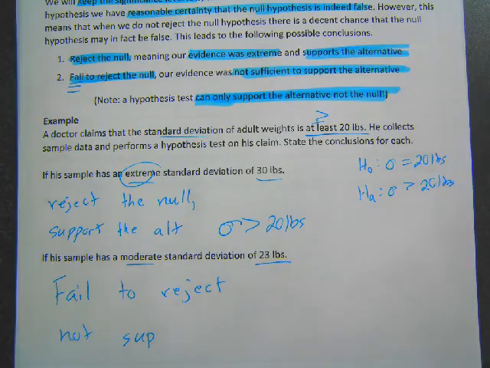It's the same idea. If your evidence isn't strong enough, you just fail to reject and keep using the value that was claimed, the null. But we're not supporting the null. We're not proving it. If I have a theory in science that seems to work, and I can't disprove it, I'm just going to keep using it until I find a way to disprove it. And that's the same idea here.